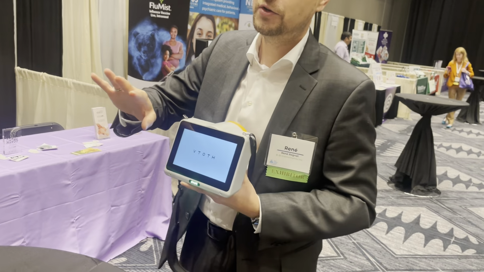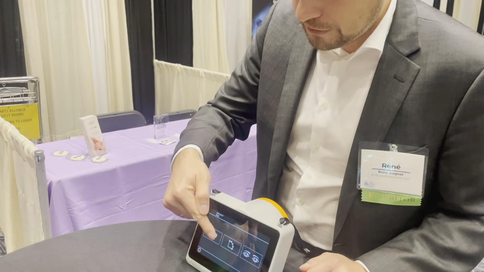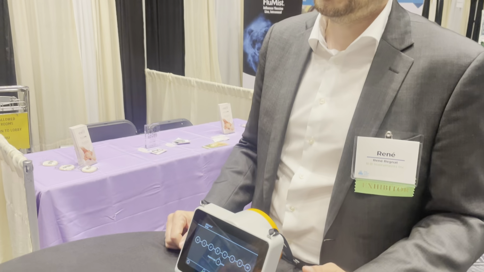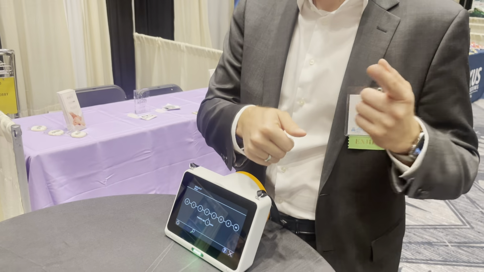Okay. The one in the middle, this is where the magic happens. This is our instrument-based vision screening. This is where we charge CPT code 99177. That's important. Okay, yes. We start with the age group.